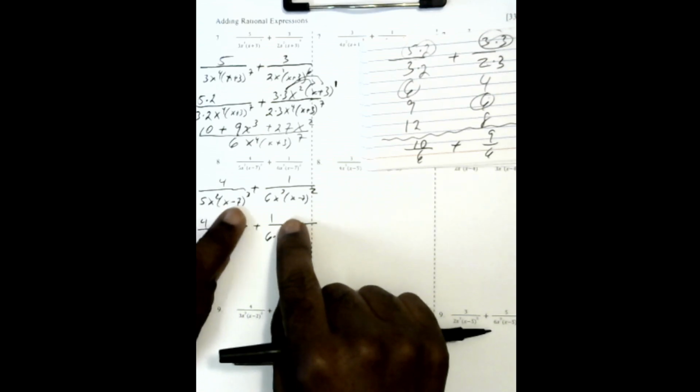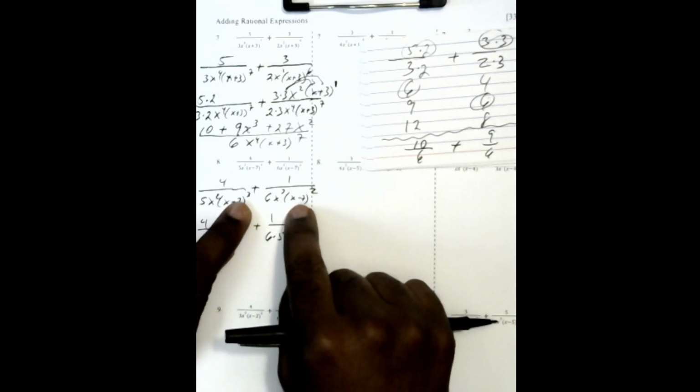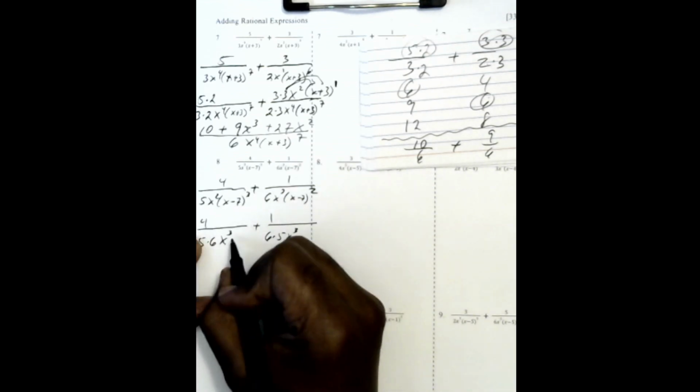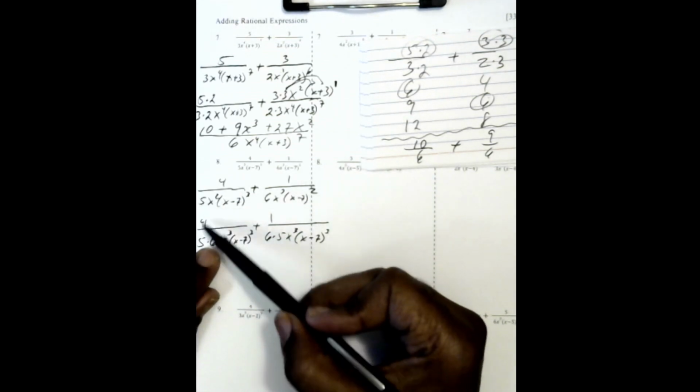And then (x minus 7) to the third, (x minus 7) to the second. The (x minus 7) to the third is going to be the common. So (x minus 7) to the third, and over here, (x minus 7) to the third. Okay, now let's find out what's different. Here I have a 5. Here I have a 5 and a 6. What's new is a 6. So let's put an extra 6 there for the numerator.